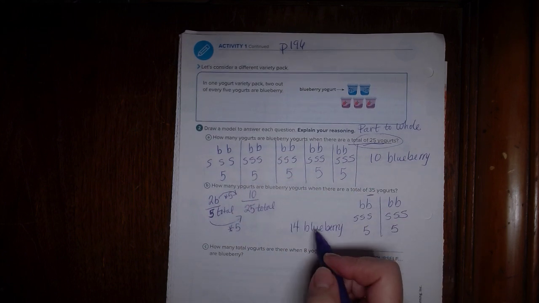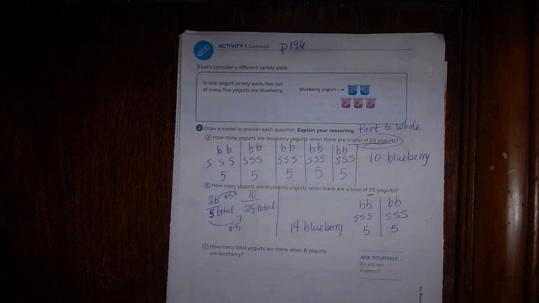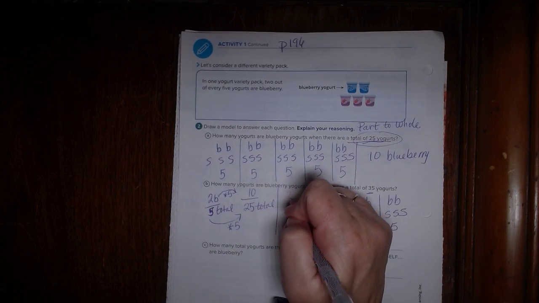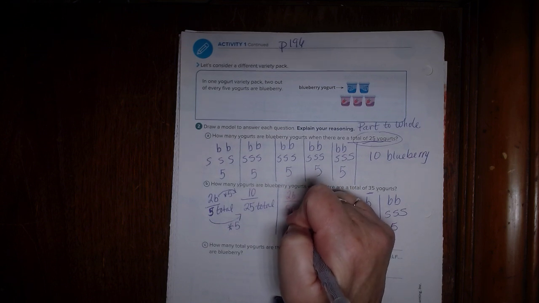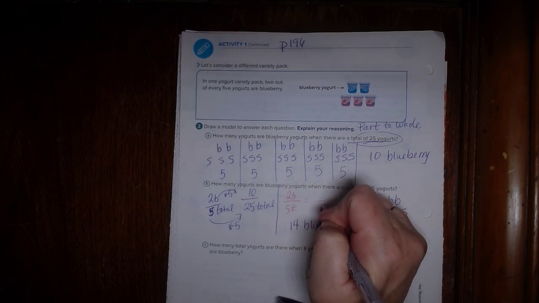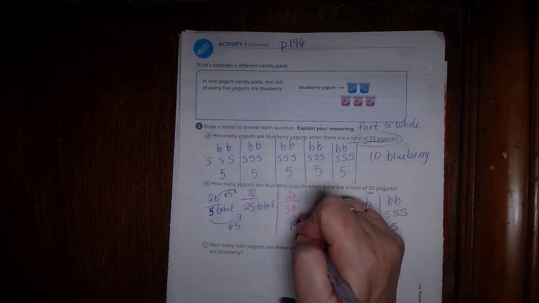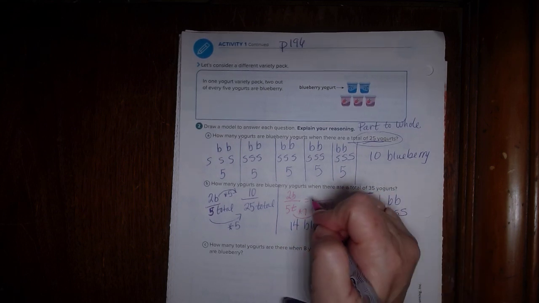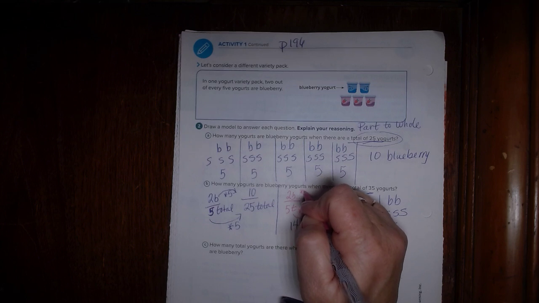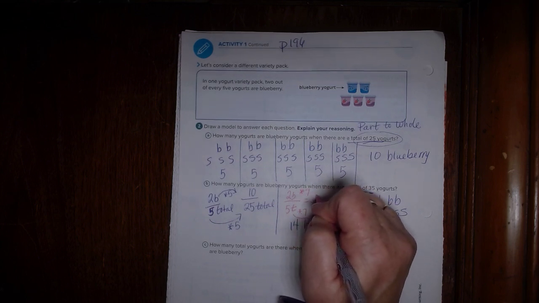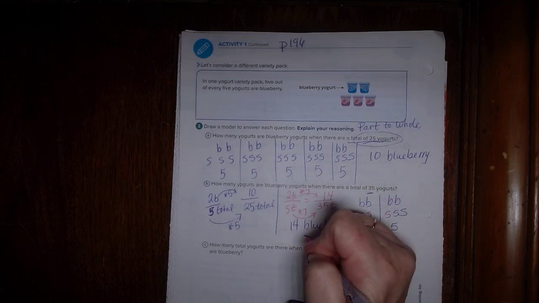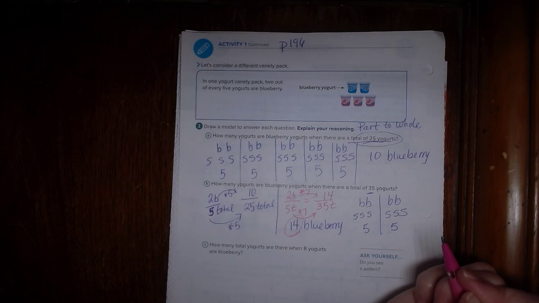Does the same thing work here for this one? I'm going to switch to a different color just to make it easier to read. So when we want the 35, we have 2 blueberry for 5 total, and we want 35 total. How do you go from 5 to 35? Times 7. So 2 times 7 gives us 14, which is what we had.